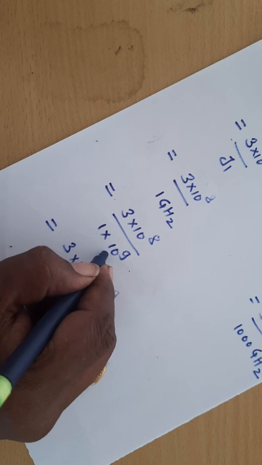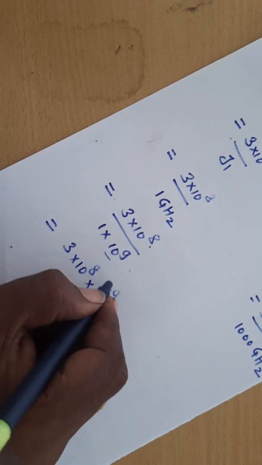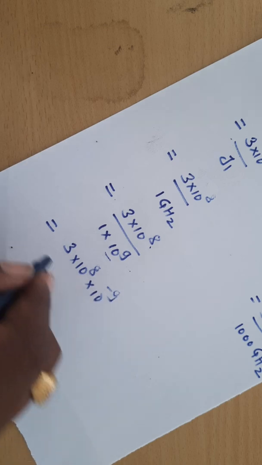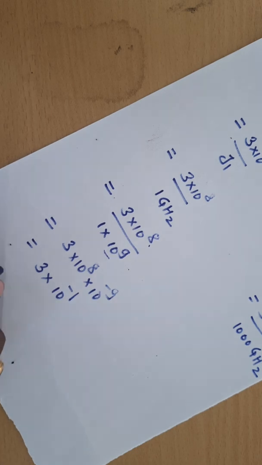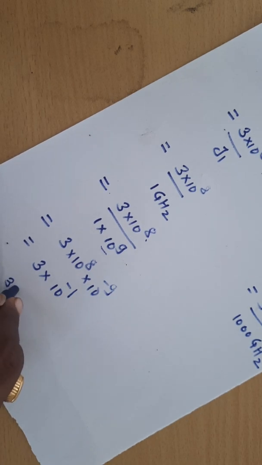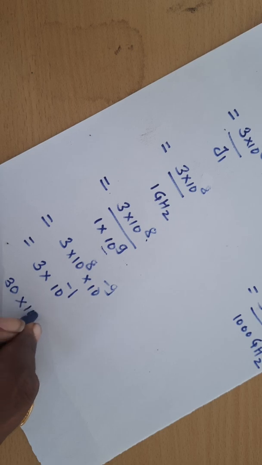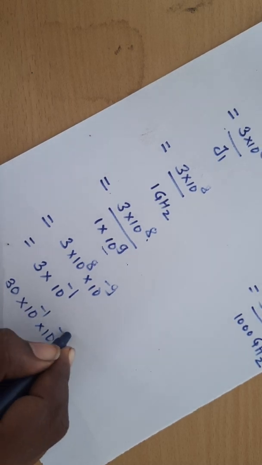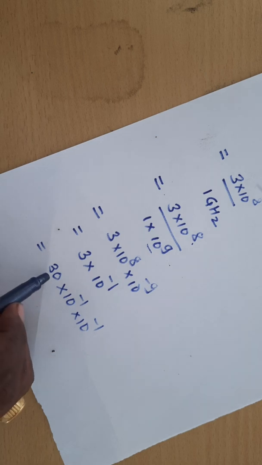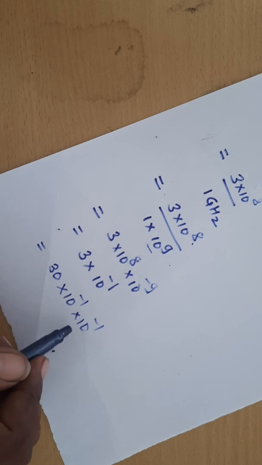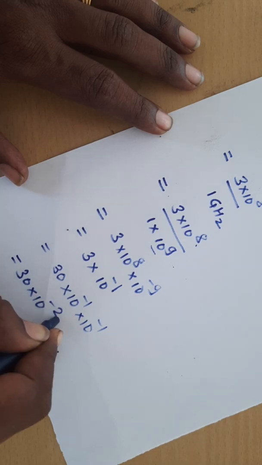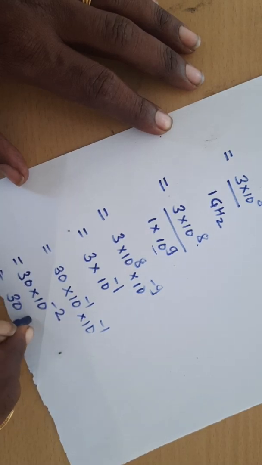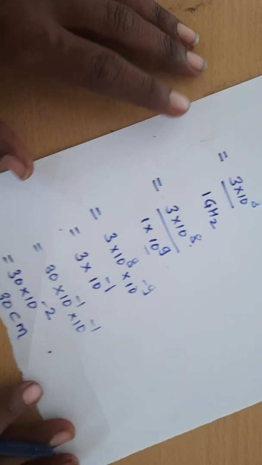We are shifting this denominator value to the numerator side, so plus 9 becomes minus 9 power. So it is equal to 3 into 10 raised to minus 1. I can also write it as 30 into 10 raised to minus 1 into 10 raised to minus 1. Simplifications I am doing here. Rather than writing 3 into 10 raised to minus 1, I am writing 30 into 10 raised to minus 1 multiplied by 10 raised to minus 1. So it becomes 30 into 10 raised to minus 2, which is 30 centimeter.